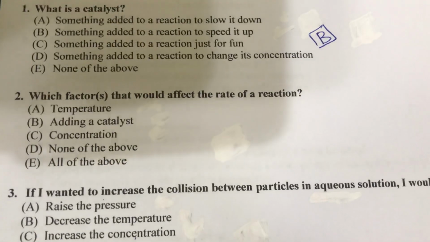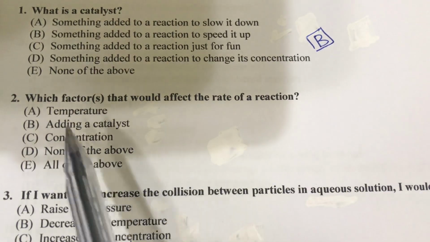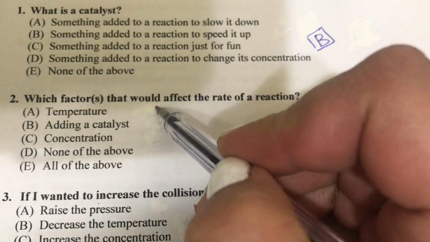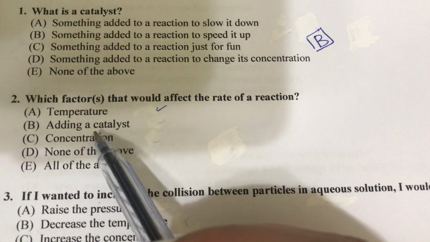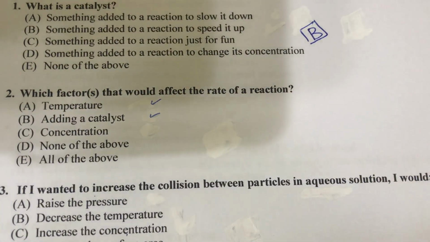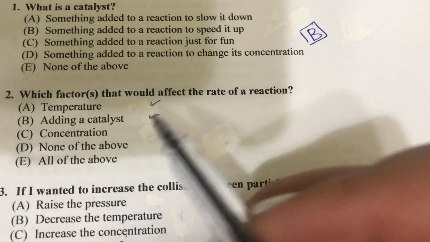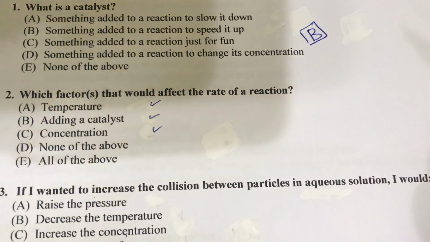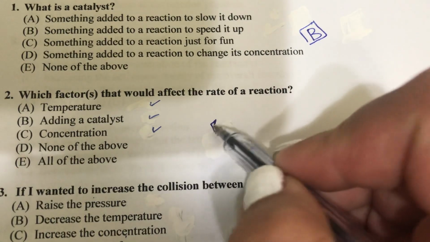Now question number 2. Which factors would affect the rate of reaction? Temperature, yes. Why? Because as temperature increases, the number of collisions increases, so the rate of reaction increases. Adding a catalyst, yes, because a catalyst lowers the activation energy for the reaction, so it speeds it up. Concentration, yes, as concentration increases, the amount of substance increases, so the number of collisions between them increases, so the rate of reaction increases. So all of the above, so the correct answer is E.